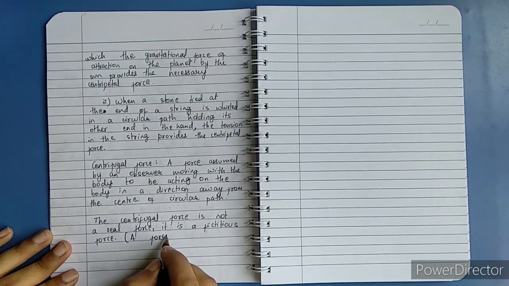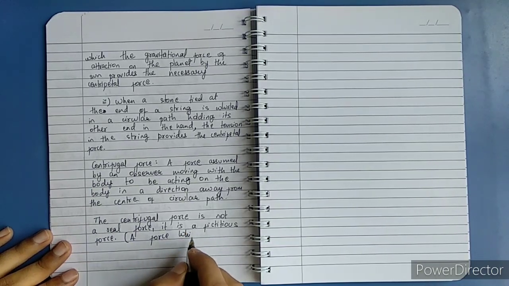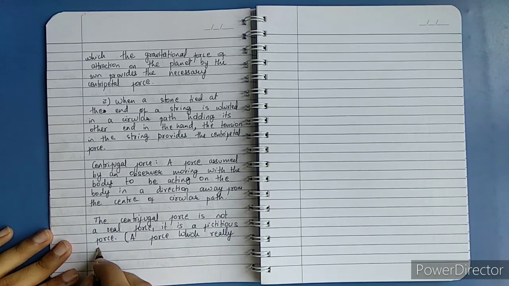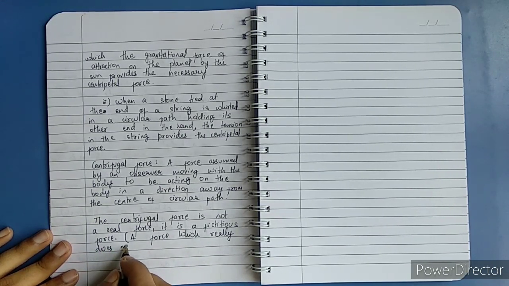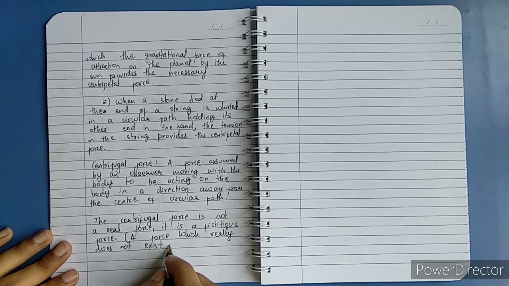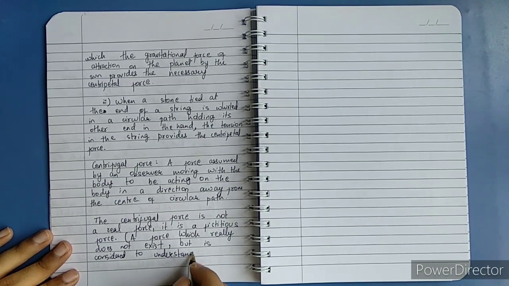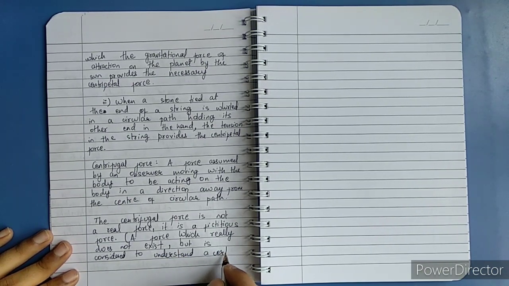A force which in the real world does not exist, but is considered to understand a certain motion.